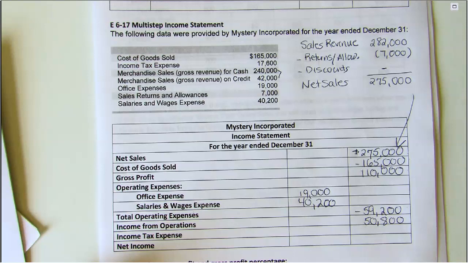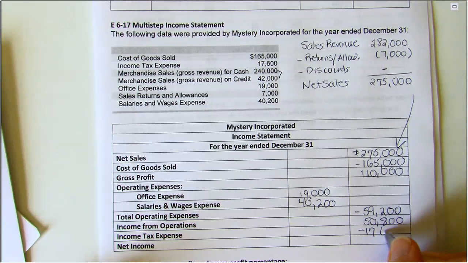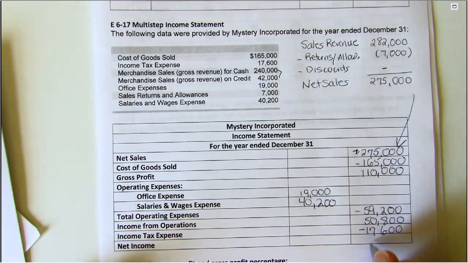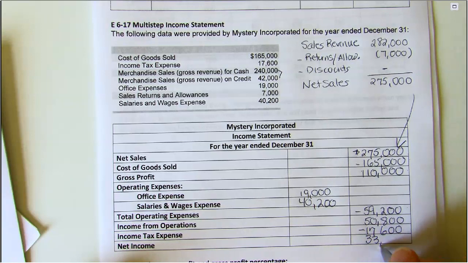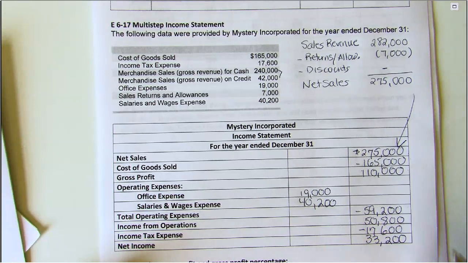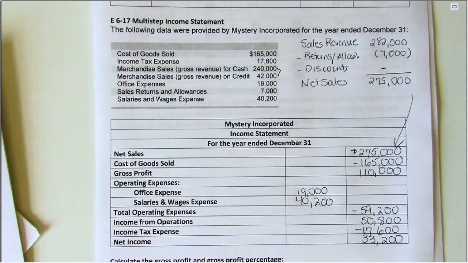We can go right to income tax expense, and that is $17,600. And that gives us net income of $33,200. Now, why do we subtract out income tax expense all by itself? Well, many investors like to look at how much the company is making from day-to-day operations by itself, because there may be special tax considerations for the company.